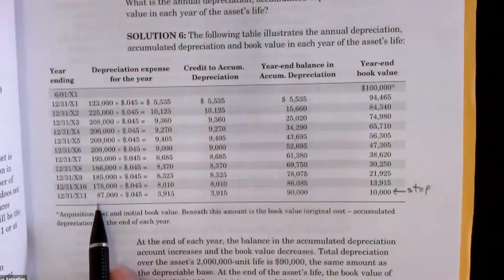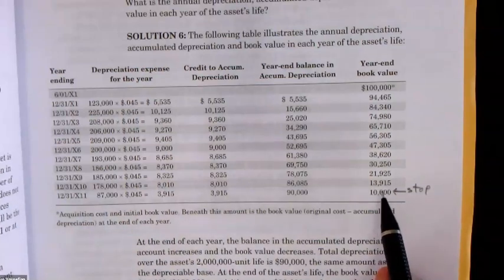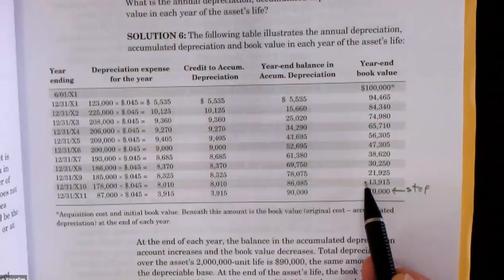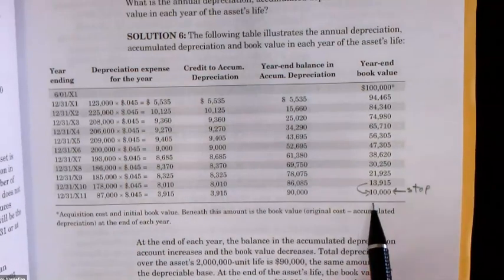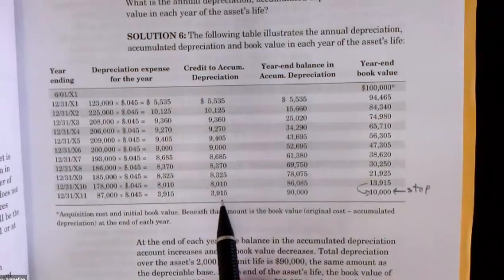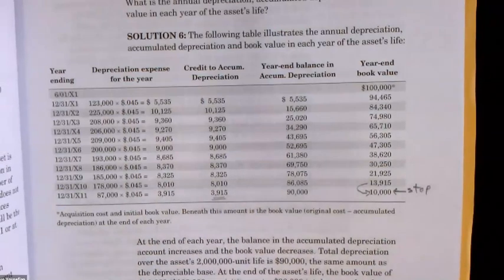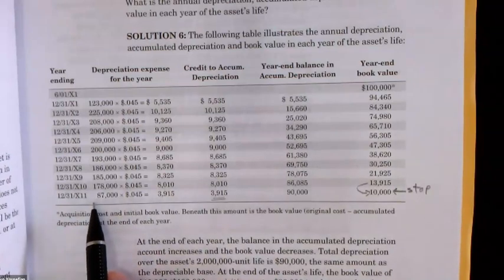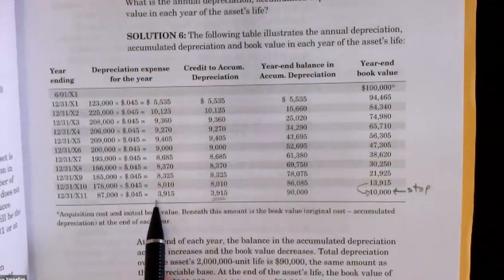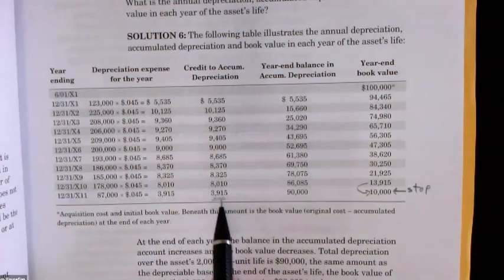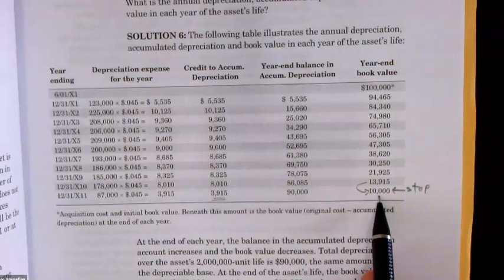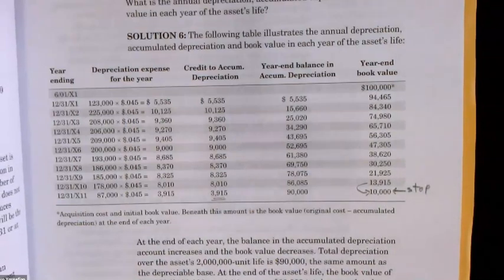All you need to do is make sure that from 13,915 you go to a 10,000 year-end book value and you stop. So all you can depreciate is 3,950. Even though you might say, oh, I produced 187,000 units times 4.5 cents, that doesn't matter. All you can depreciate in the last year is up to that point, so just make sure you know where to stop. That's the tricky part. Other than that, it's easy.